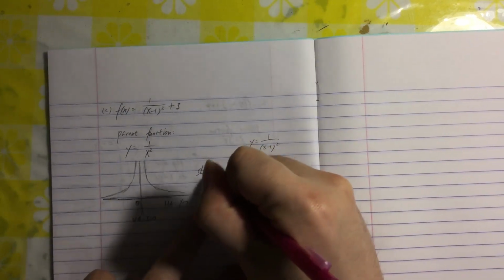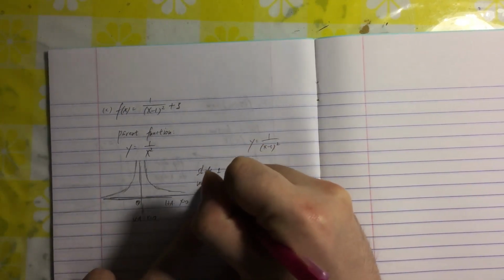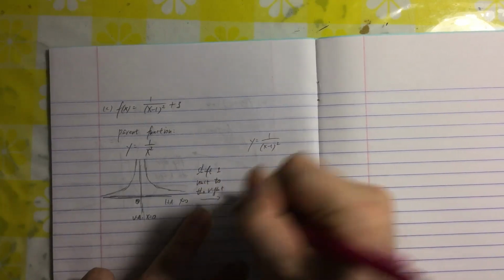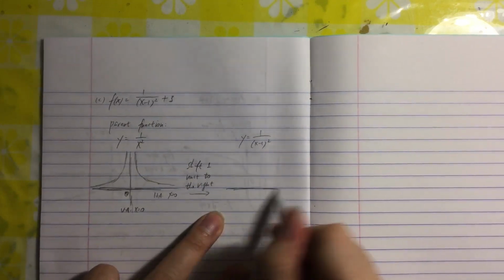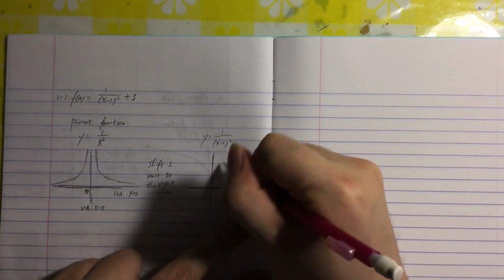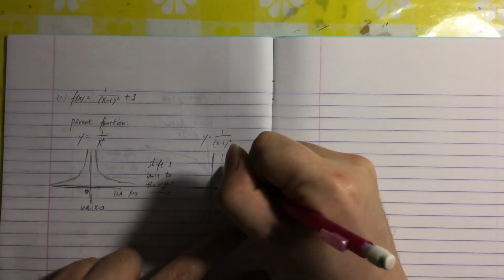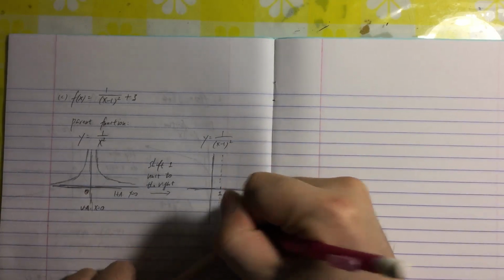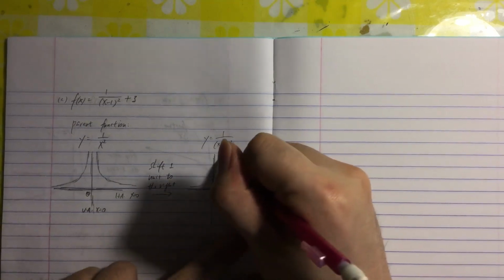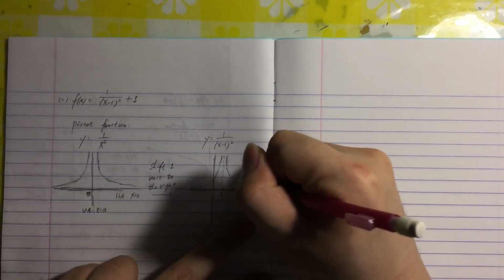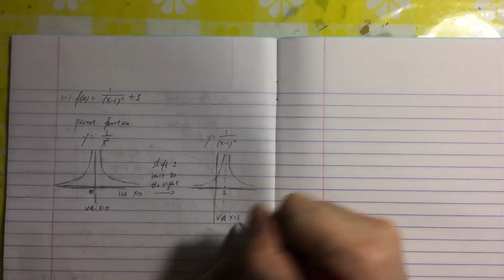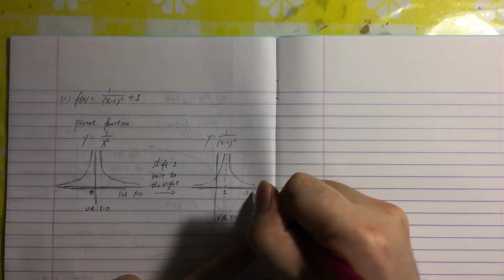So the new vertical asymptote here is x equals 1. The horizontal asymptote stays the same.